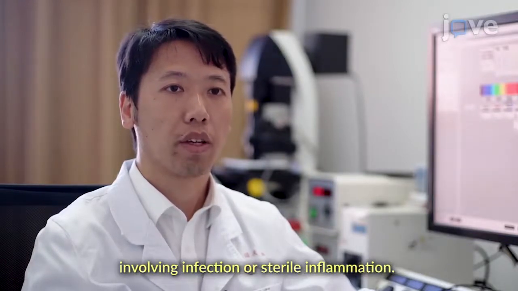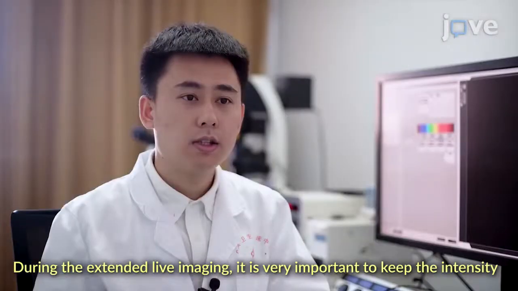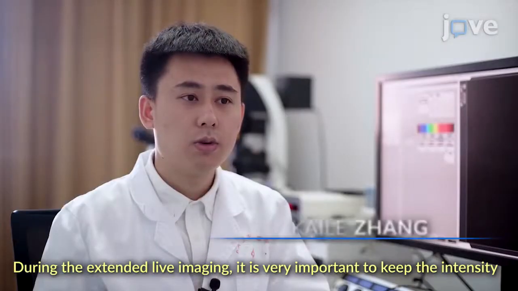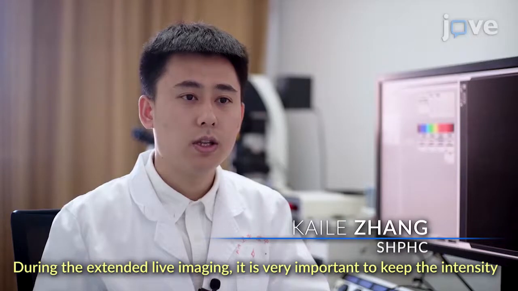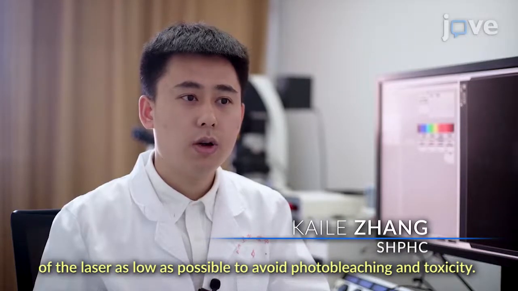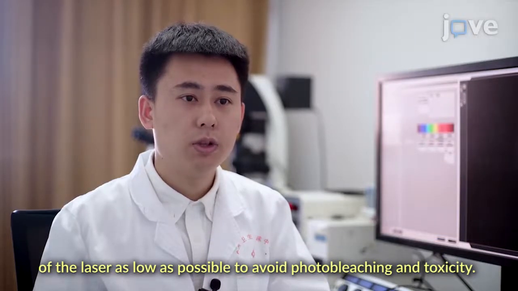infection or sterile inflammation. During the extended live image, it is very important to keep the intensity of the laser as low as possible to avoid photobleaching and toxicity.